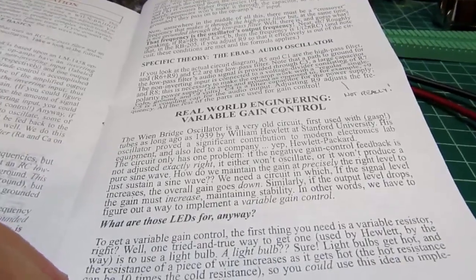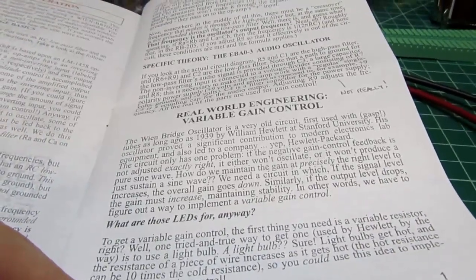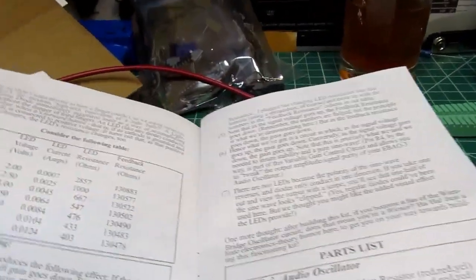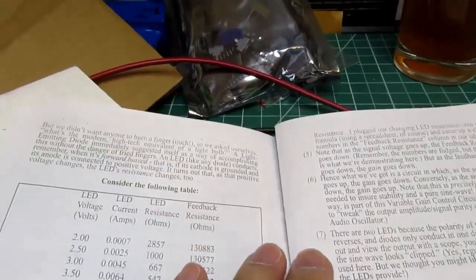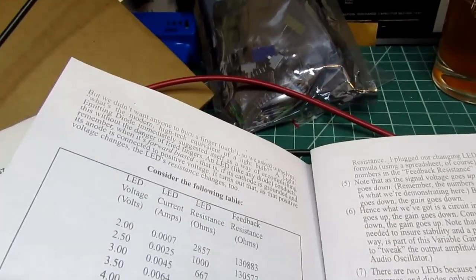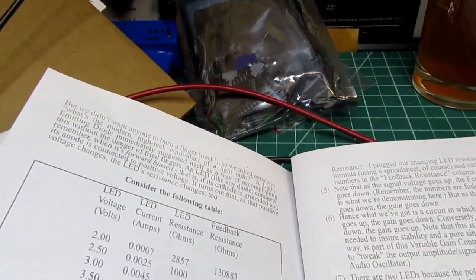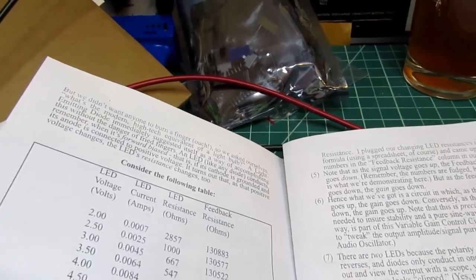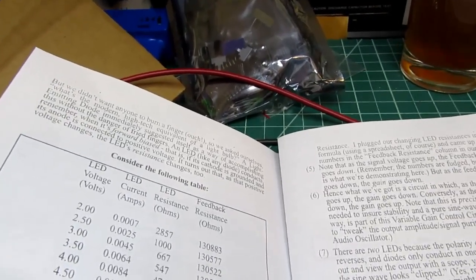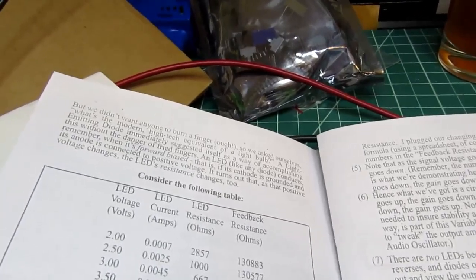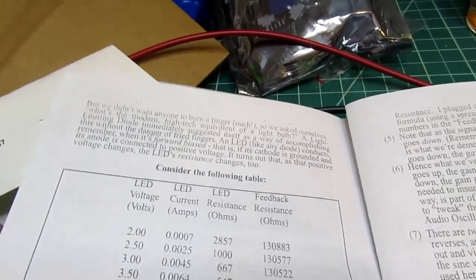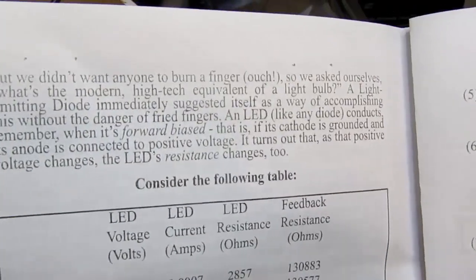So he's like, well, Hewlett used a light bulb, and well, we don't want to burn anybody's fingers, but those light bulbs didn't get hot. At least not in op-amp or transistor-based Wien bridge oscillators. They get slightly warm. They don't really need to incandesce, so that's sort of disingenuous here, either deliberately or accidentally.